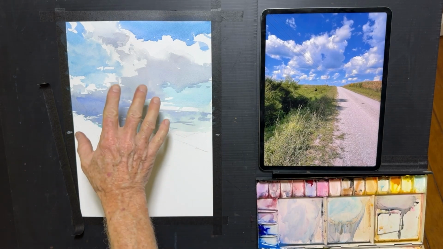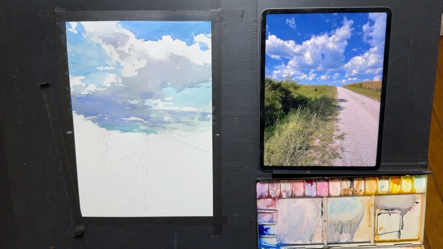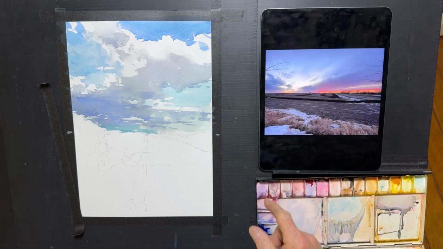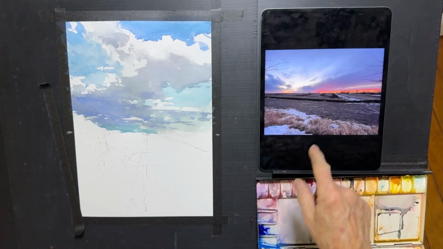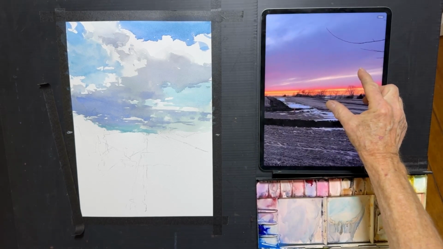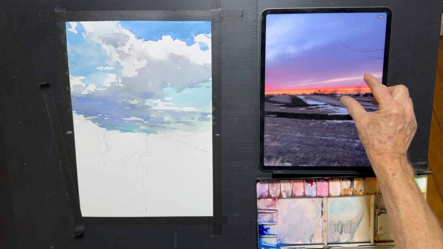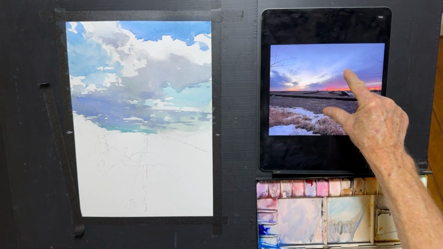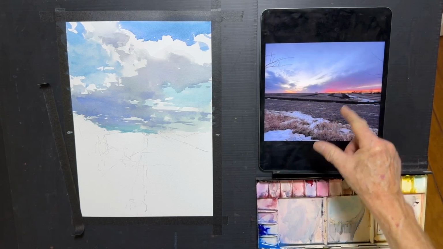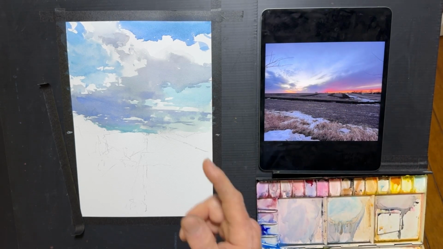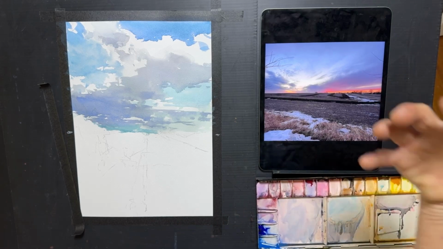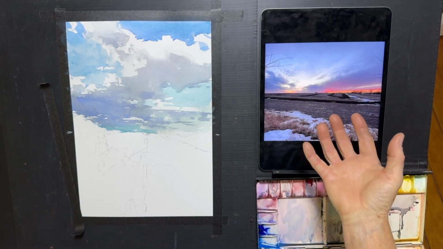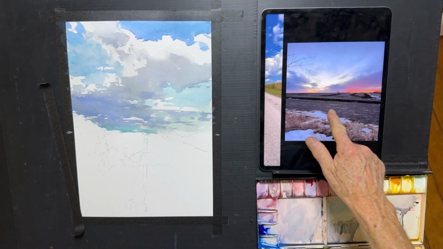So I'm just going to take a second to let that dry a little bit and talk about, say, these. Now here, in a way, the bottoms are harder than the tops. So just look for that difference. And also look for the character of the clouds for that time of day and that time of year.